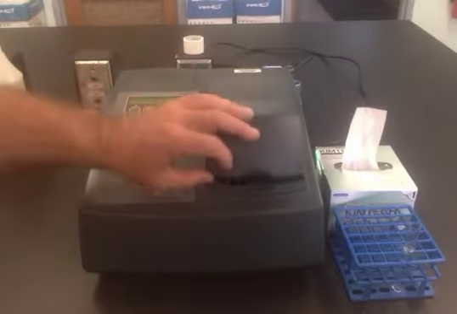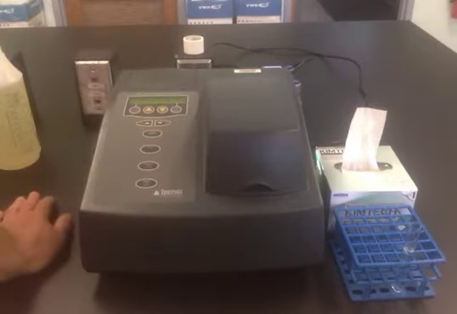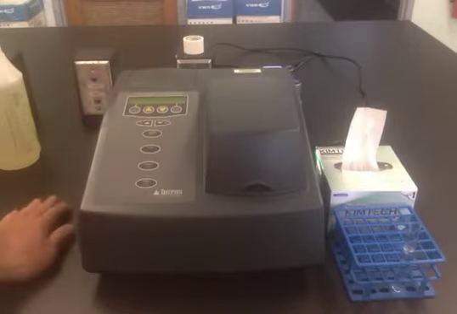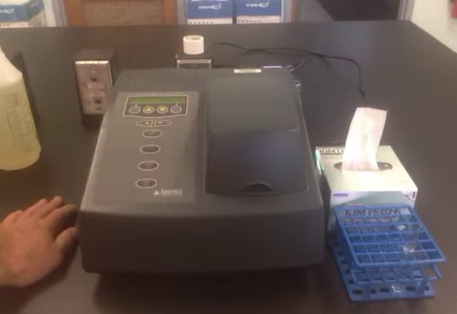This is the wavelength suggested by the color wheel in your introduction for this experiment. And when you close the lid, the absorbance reading on the LCD should be displayed. In this case, it's 0.192A. This is a unitless number.